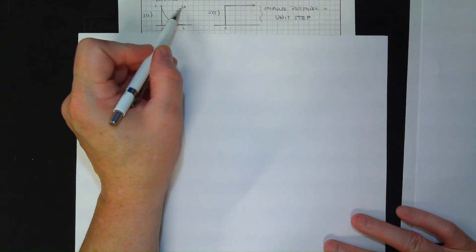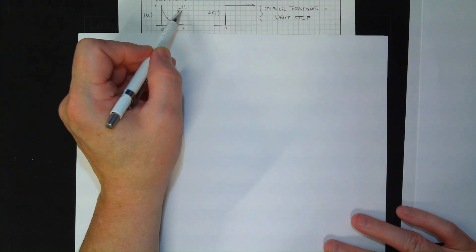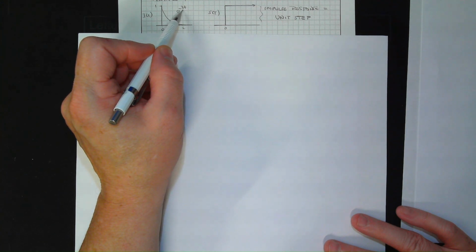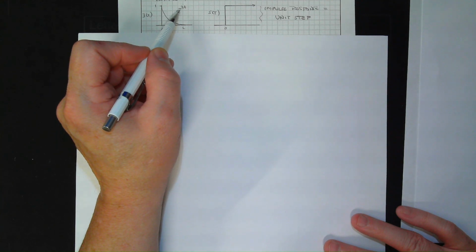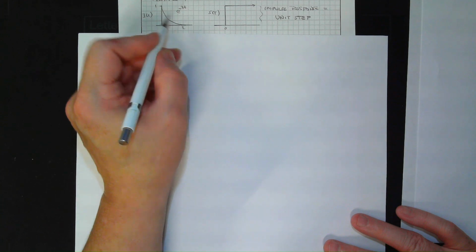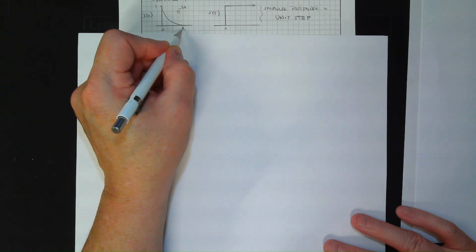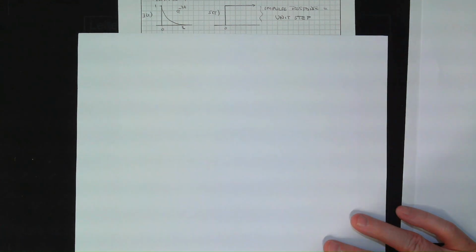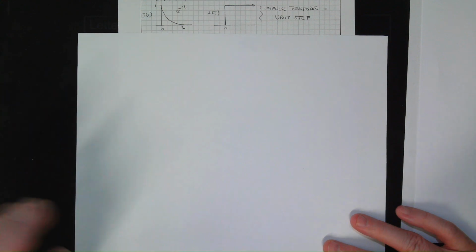If I look at this, notice e to the minus 2t, the minus 2. If I take that 2 and flip it, 1/2 would be the time constant. 4 time constants is settling time, that's 2 seconds. And this is the 2% settling time. Recall that we call 4 time constants the settling time because at that point, 98% of our dynamics have been attenuated out.